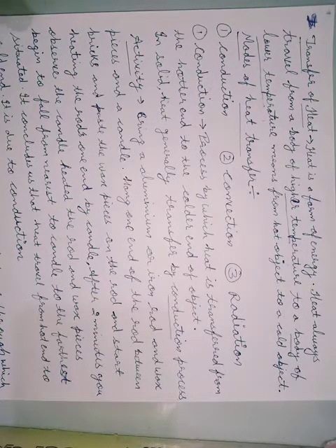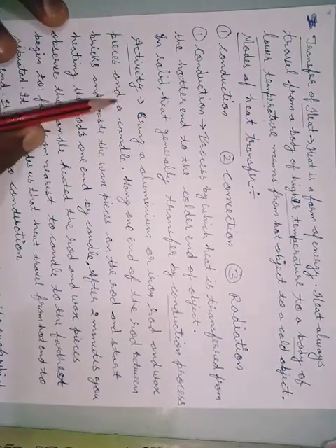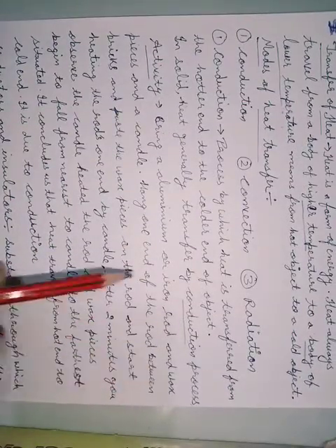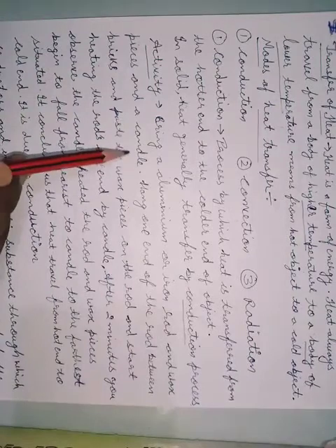Let's again have an activity related to conduction. Bring an aluminum or iron rod, some wax pieces and a candle.